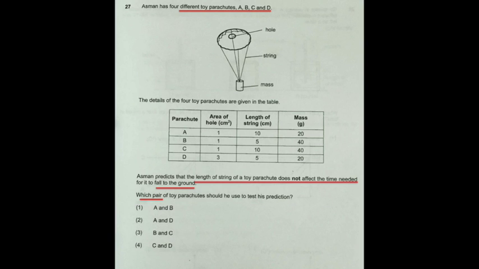So let's look at option A. Option A has area of hole 1 square centimeter. Length of string is 10 centimeter, mass is 20 grams. So let's just focus on the area. If the area is 1, the next set must also have an area of hole 1 square centimeter. And that will be option B and option C.